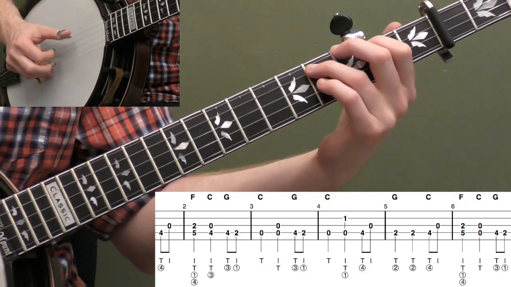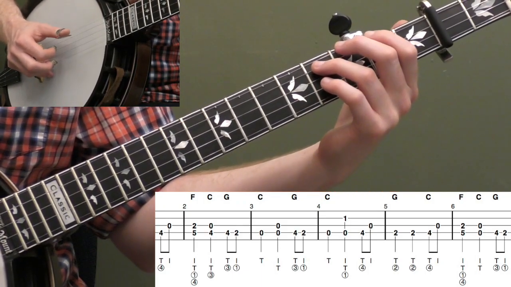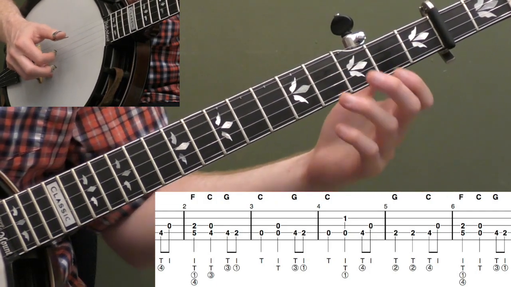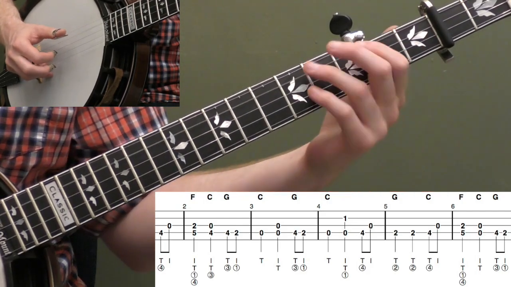You could try and double thumb it if you wanted to, but you'll get a little bit more of a staccato attack, and you kind of want to smooth it out a little bit. So I'd recommend doing it with the single string if you can, so thumb index there. So let's practice that a few more times. Here's the intro again.